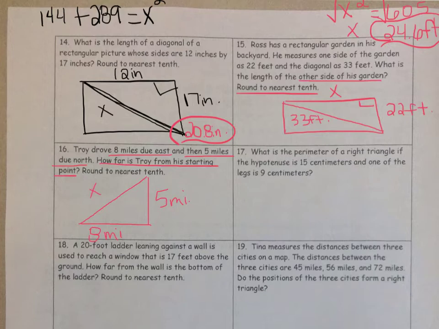So our hypotenuse is x. So now we're going to do 8 squared plus 5 squared equals x squared.